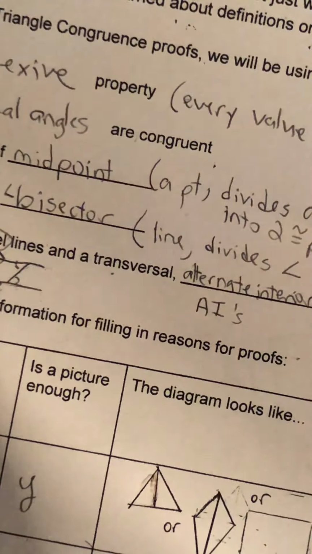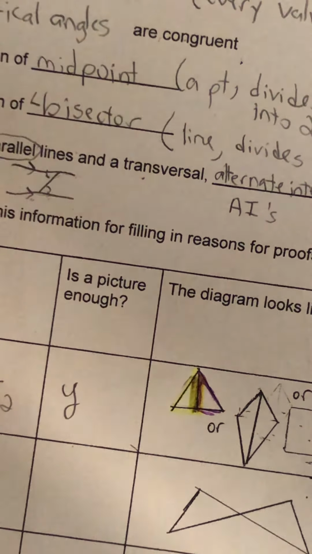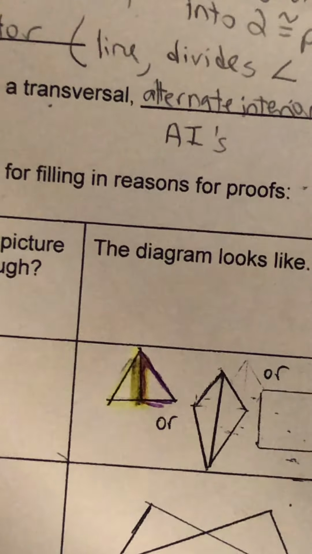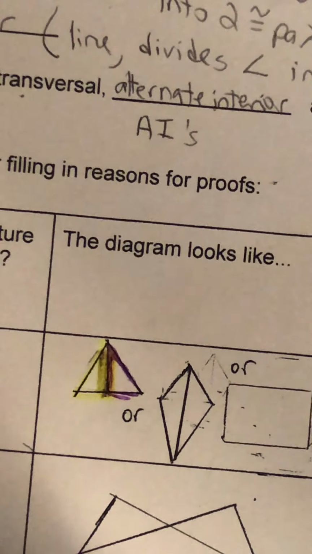with the purple triangle. Let's make the one yellow. So you see that side in the middle there, it's both a side of the yellow triangle and a side of the purple triangle. So when we separate the two triangles, you don't have to actually draw them separately, but you can, I like to. This side is equal in the two triangles because it's the same side. So we call that reflexive property.